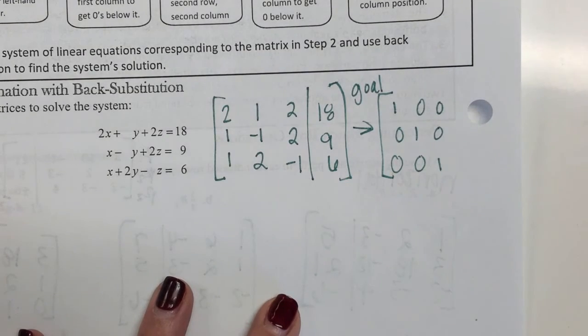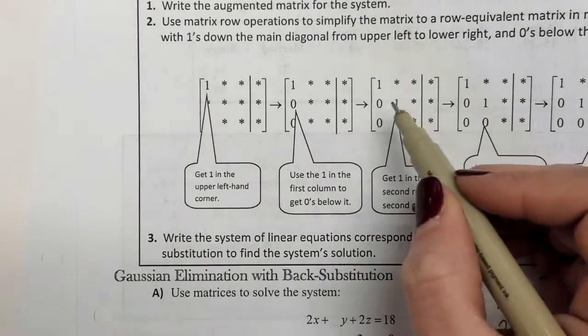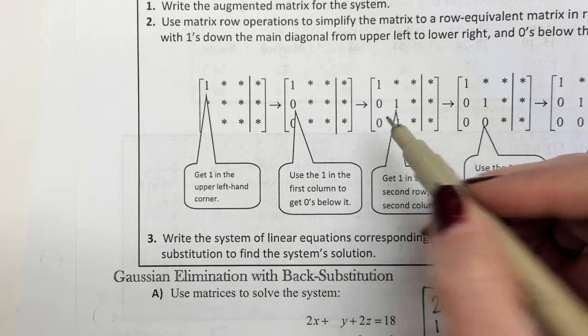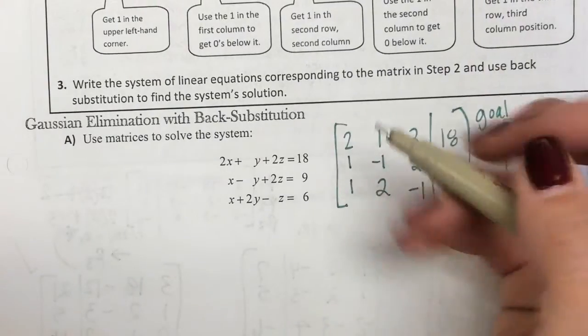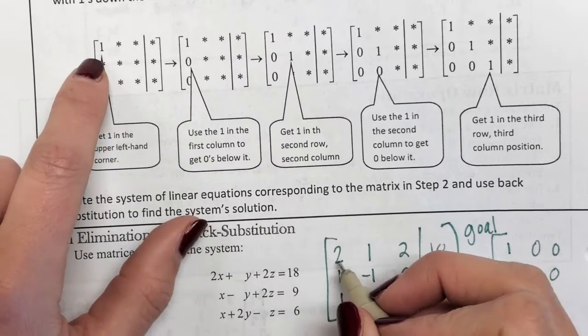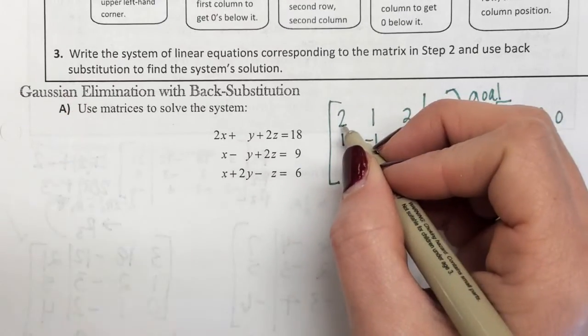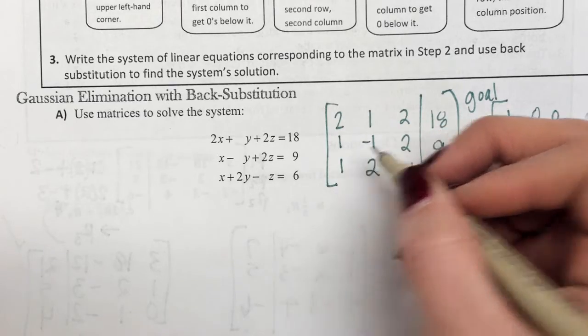So here's the suggested way that would be easier to do this. First, we need to make this be 1. Then these two be 0. Then move to this diagonal and make this be 1. And how are we going to do that? By row operations, by what we just did. Okay? So looking at this equation, this 2 right here, we want to make this 2 be a 1. That's our first step. So what I'm going to do is subtract row 1 minus row 2. Stay with me.